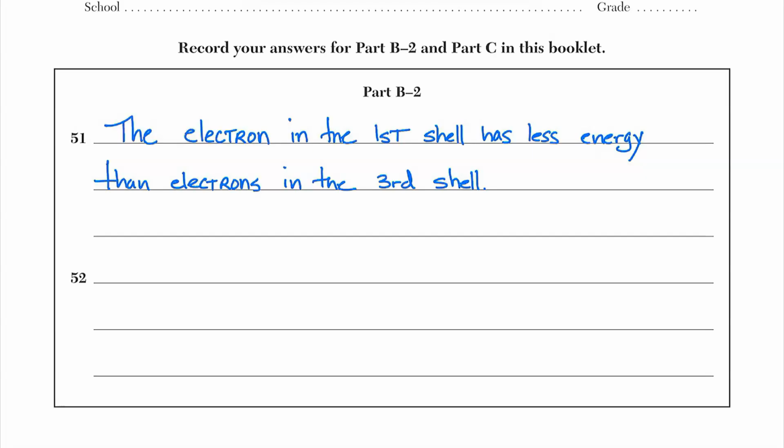Okay, it's not really about technicalities, many ways to say it, but definitely the first shell, being closer, has less energy than the third, which is farther away. Electrons are able to move more and do things because they're not affected. But in any case, on to number 52.